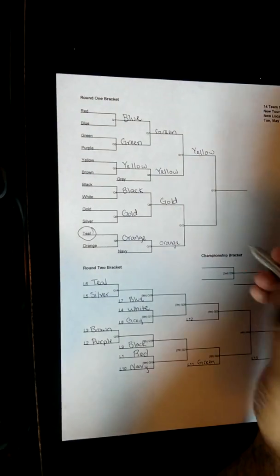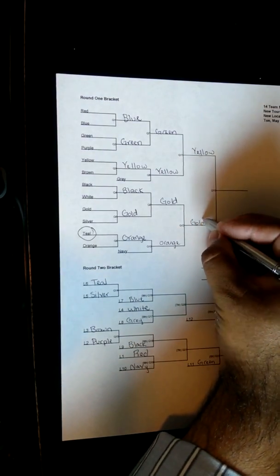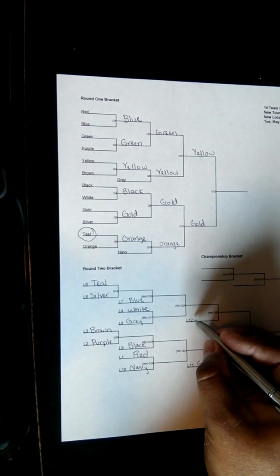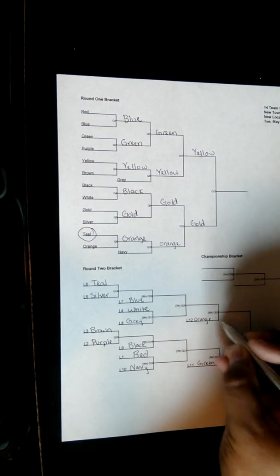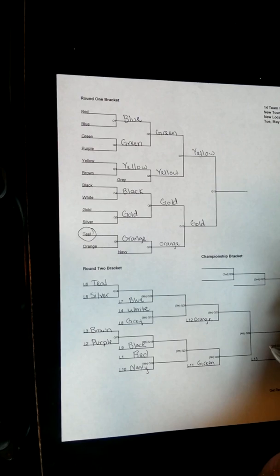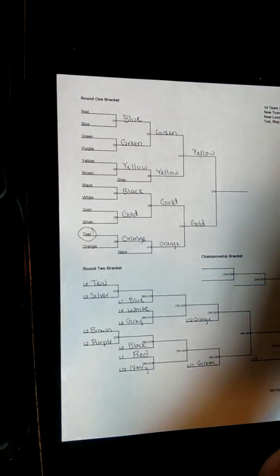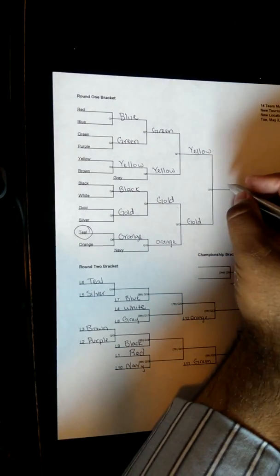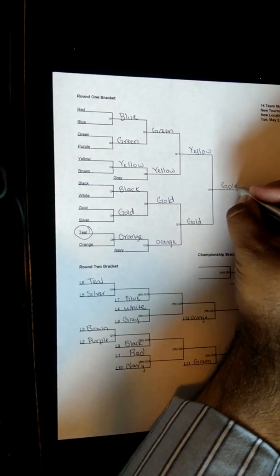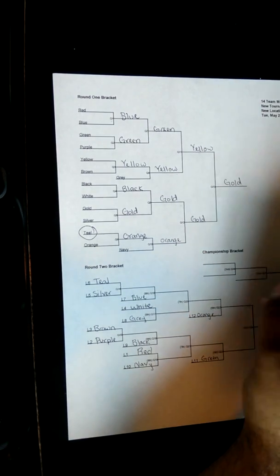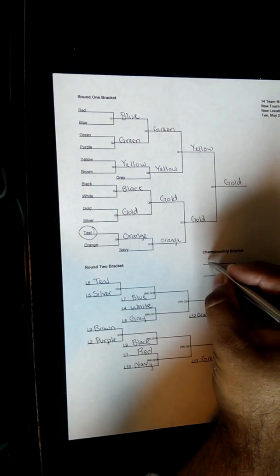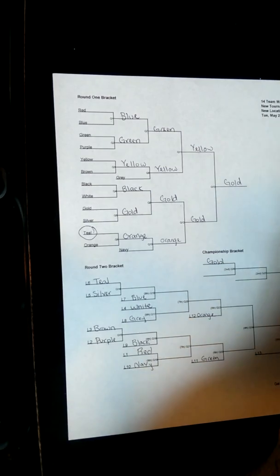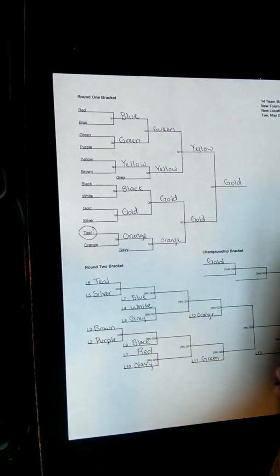Then between Gold and Orange, we'll say Gold makes it. And then Orange will go into the position of the team that lost in quiz number 12. Now you have, again, the last quiz of round 1, quiz number 13, Yellow versus Gold. For all intents and purposes, we'll say Gold made it. Why not? And so now Gold will continue on to the championship bracket because they're automatically in second place. Yellow will go down to this position right here, where they're now in automatic third place.